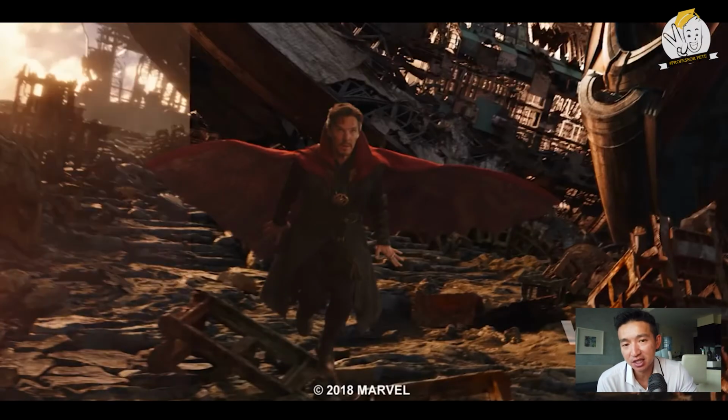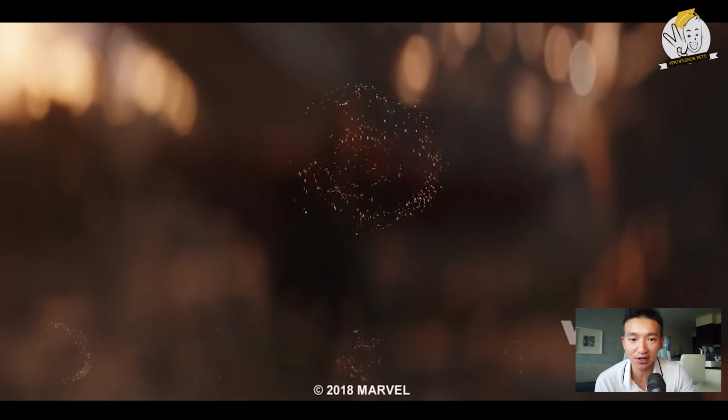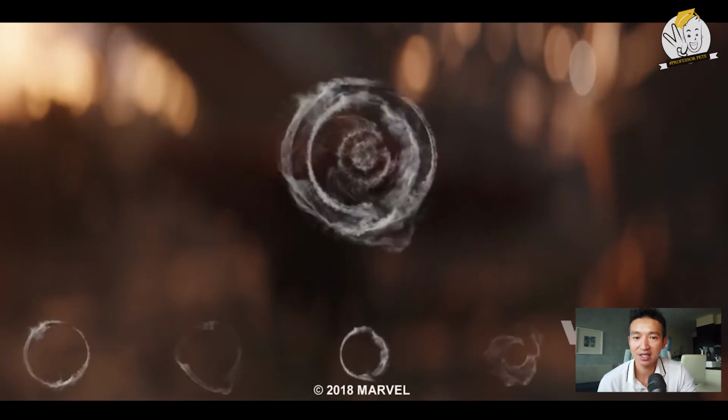So it looks pretty realistic. Looks like things are happening there. The haze, different effects like that, the lighting, it all matches and it all works, and that's how they do it.